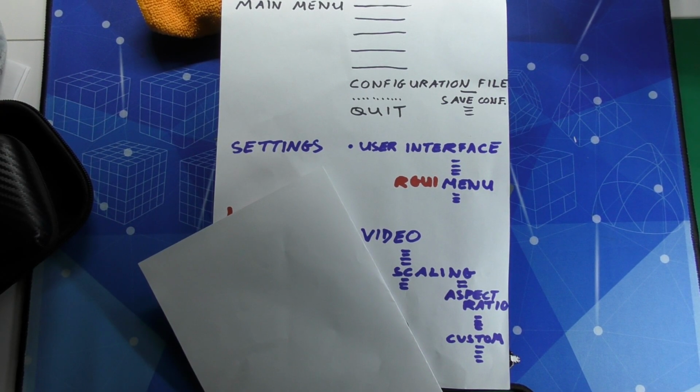Welcome to Tom's Cubes and Games, and I'm going to show you how you can check your screen panel resolution using RetroArch.